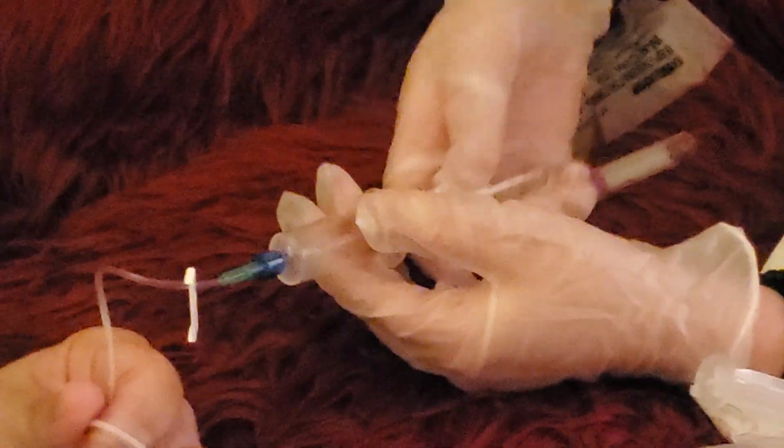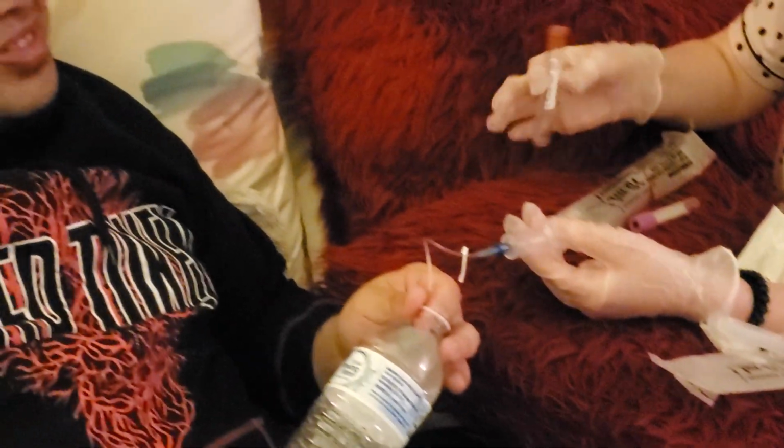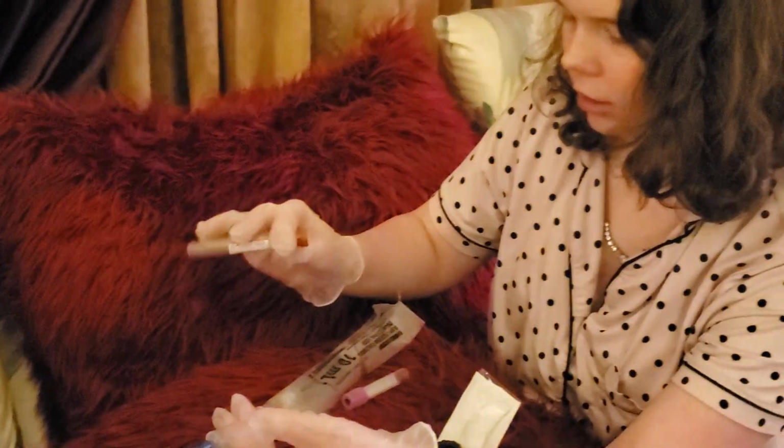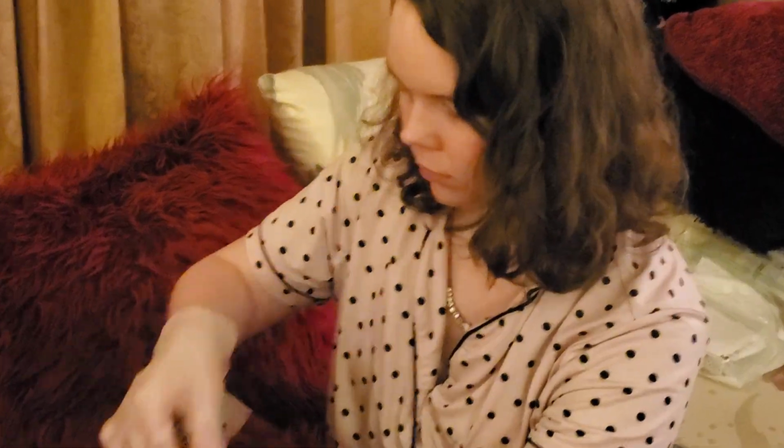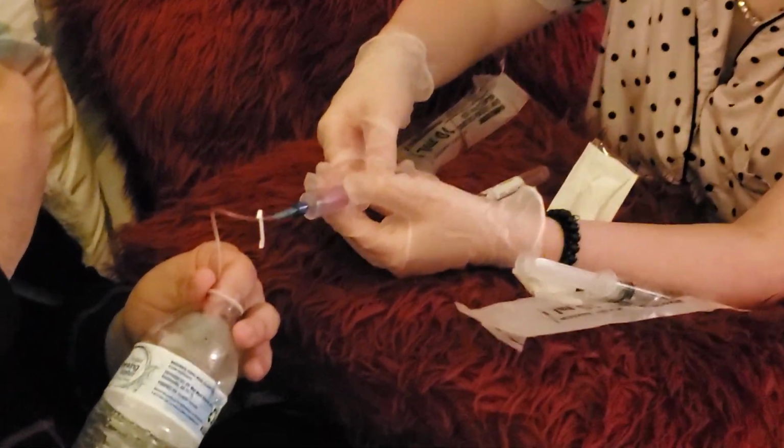That's the blood. Hopefully it doesn't make that noise. I'm going to slowly shake this to make sure it doesn't coagulate. Set that aside in the specimen bag. Same thing. Push. That's the blood filling up.